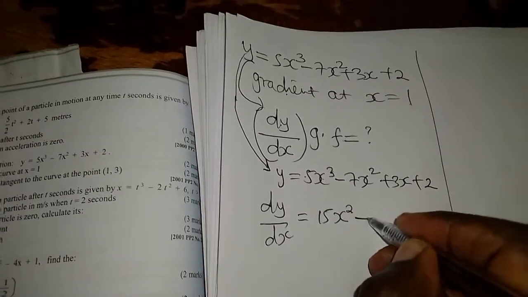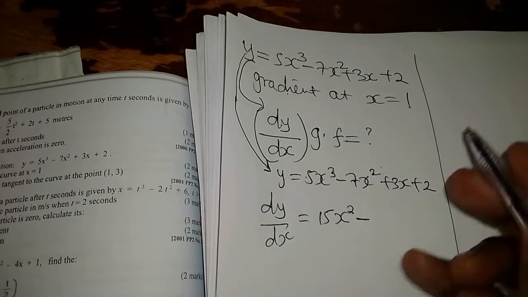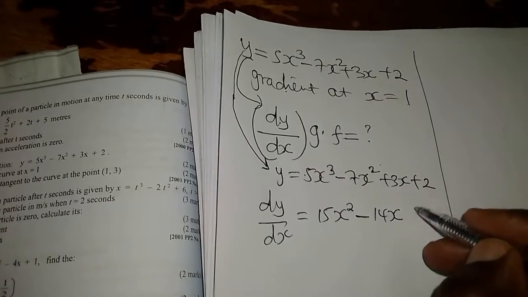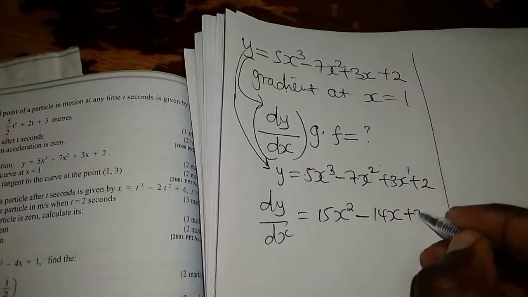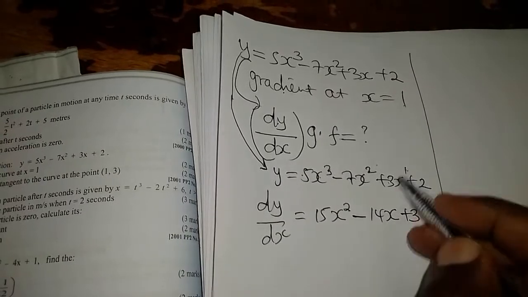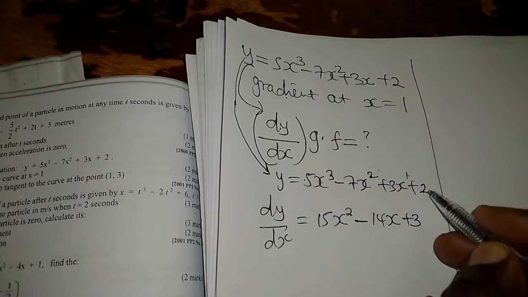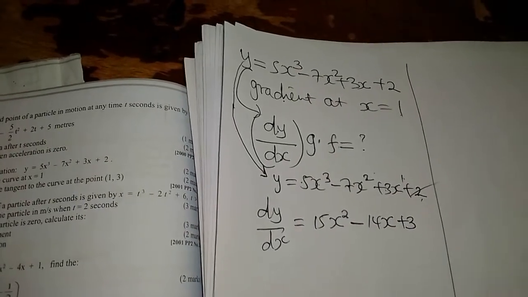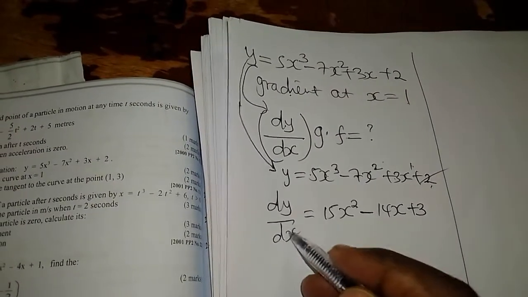Then minus, this times this, that is 14, then I reduce the power by 1, so I have 14x. Then plus, I assume there is a 1 here, 1 times 3 is 3, then I reduce the power by 1, that becomes 0, so I drop it. If a term is constant in the equation, it gets dropped, so it has no purpose as far as our dy dx is concerned.